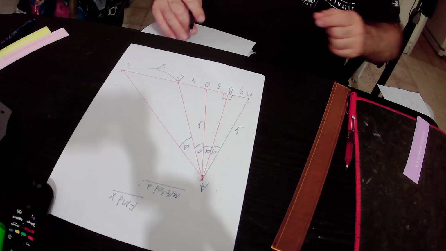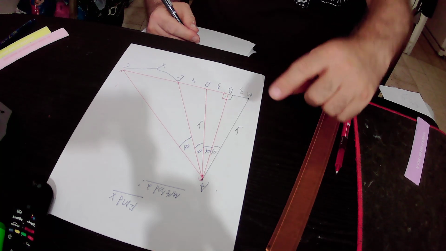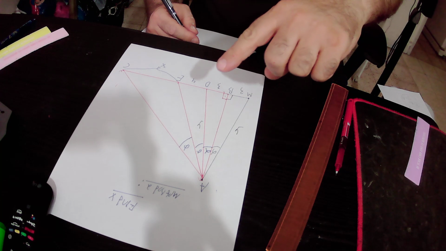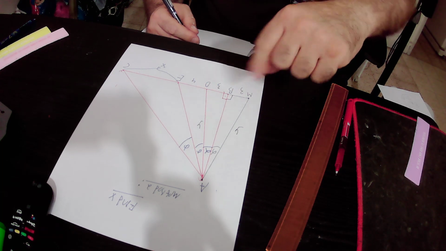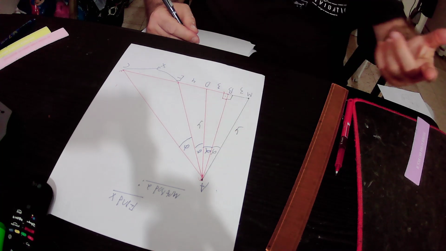Because it divides the big angle, angle AMC, into two equal angles.